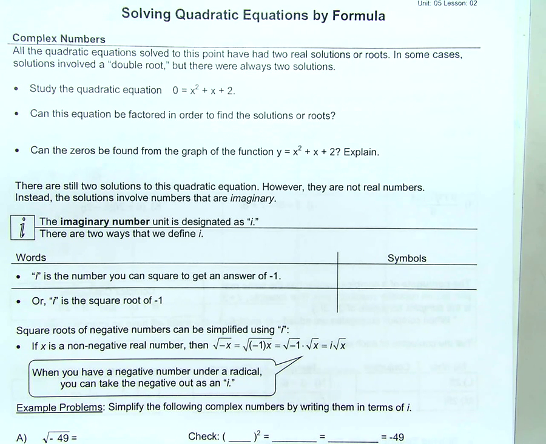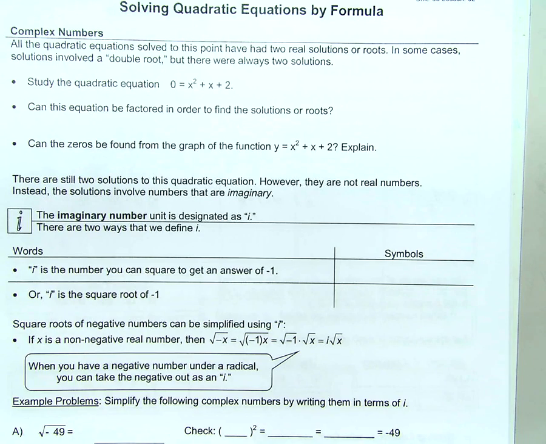So today we're going to start talking about solving quadratic equations by formula. For the last couple days we've been talking about solving quadratic equations in general. We solved quadratic equations by graphing. Yes, graphing. We solved quadratic equations by factoring.